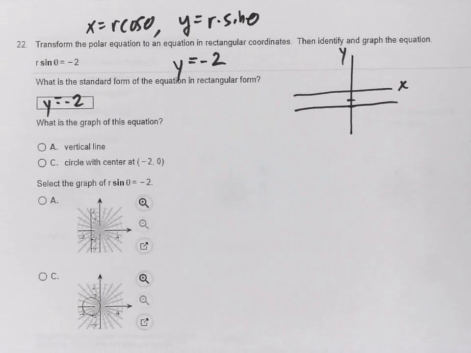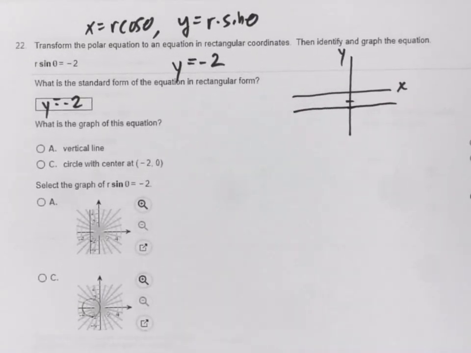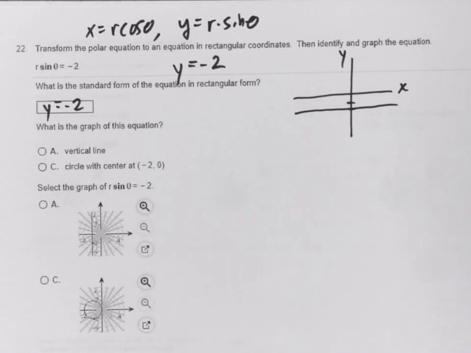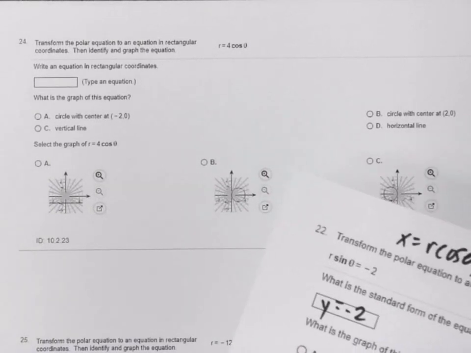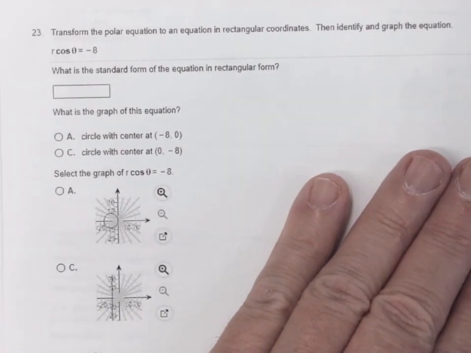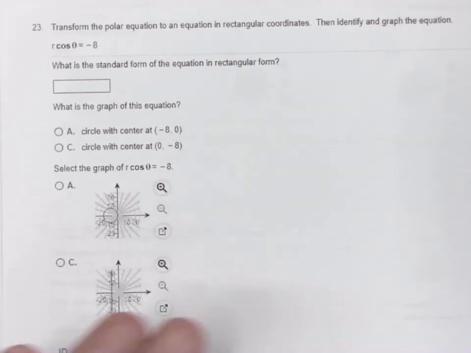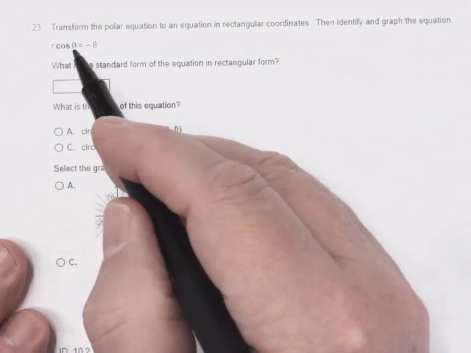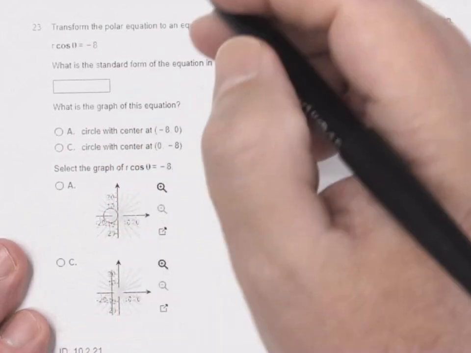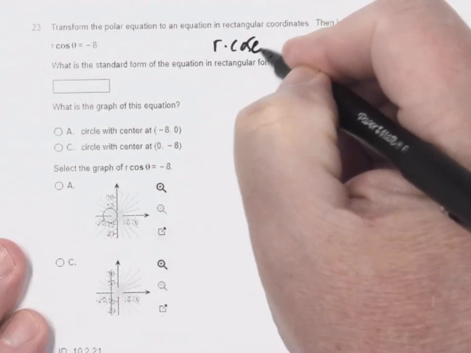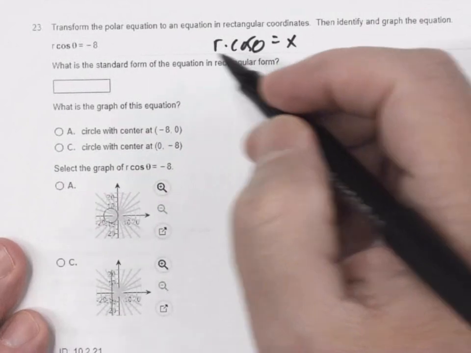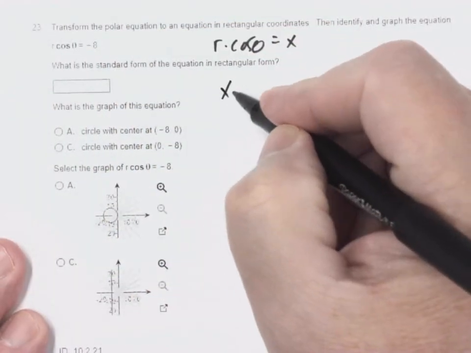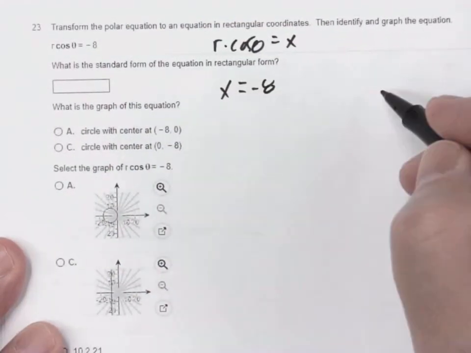And then let's do one more. Another type of problem that you'll have in the homework. Oh, now let's do two more. Here's one, just like the one we did. R cosine theta equals -8. Of course, R cosine theta is actually x. So this one just becomes x equals -8.